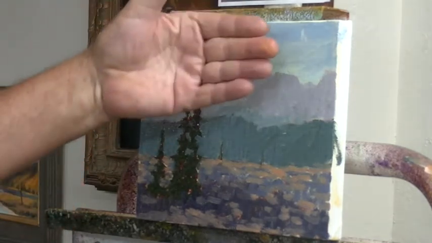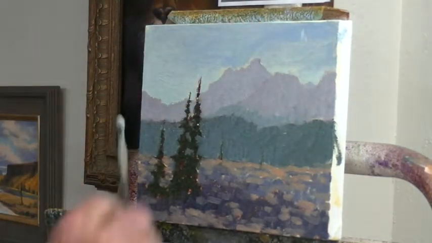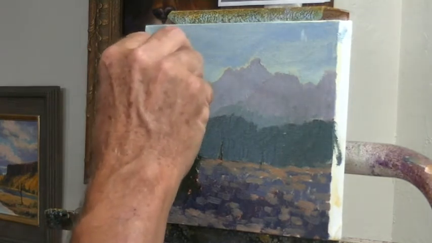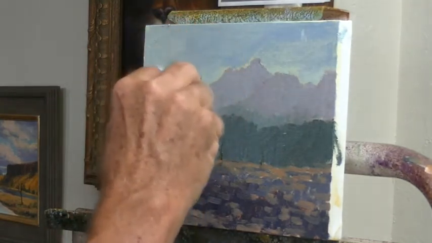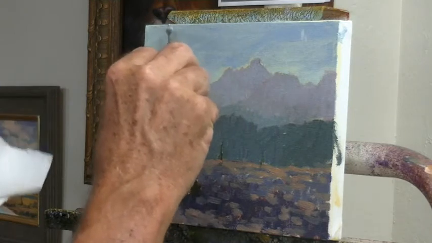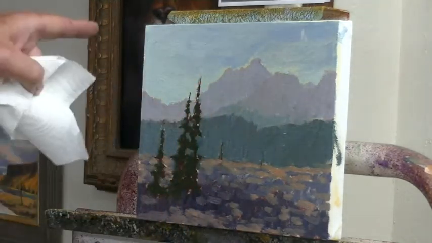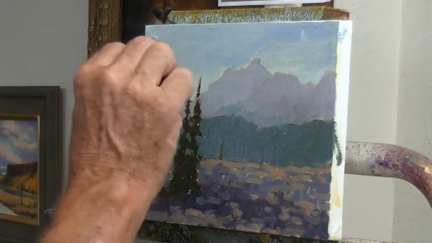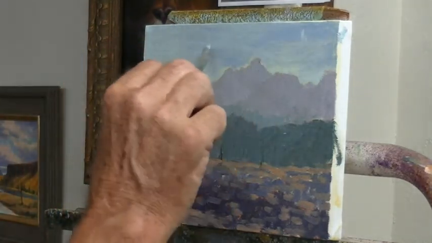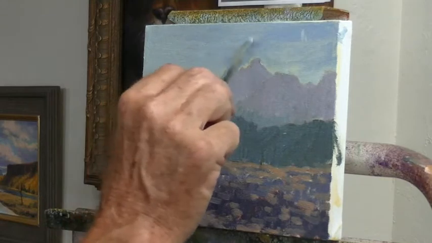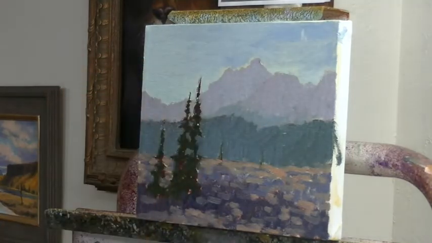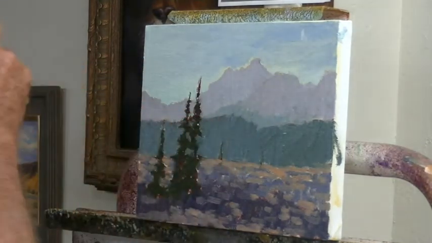Now, what I want to do is start with the back and come forward. I finish things as I come back to the front. I want this area up here on the upper left to be a little lighter and warmer, I should say, than the area on the right. My sky is going to be a little darker over here because the sun is over there. It's going to be a little darker and a little cooler on the right.